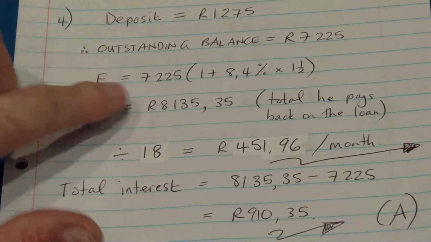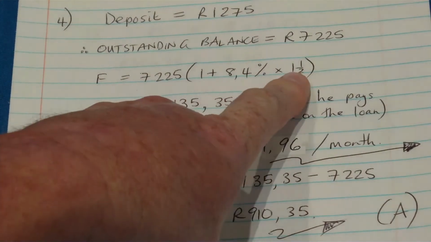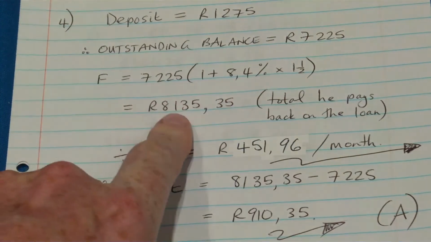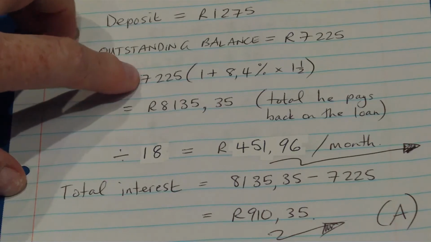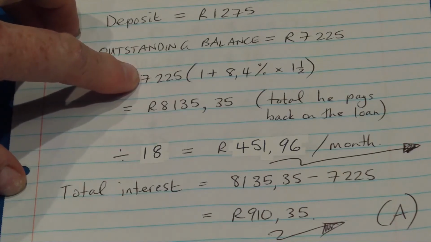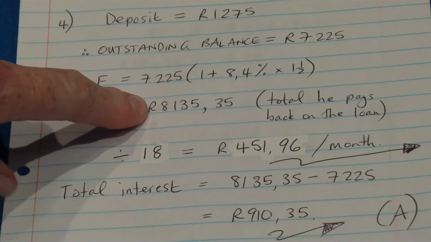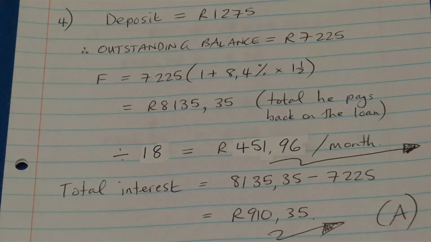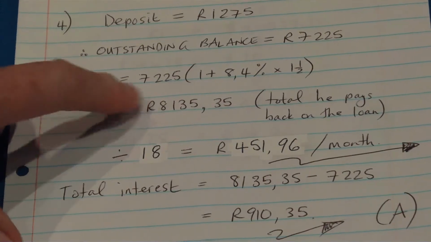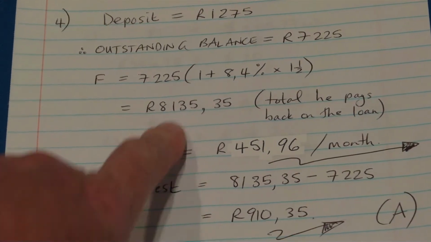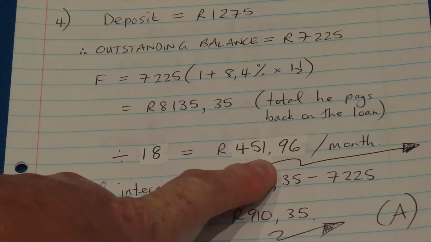So that's how much money Jamie still owes. So that goes into the simple interest formula at the interest rate for 1.5 years, okay, and it grows to that. So Jamie only owed 7,225, but because of interest she's going to pay back 8,135. Okay, so if she pays that back over 1.5 years, which is 18 months, so you divide it by 18, and that is what she will pay every month for 1.5 years.